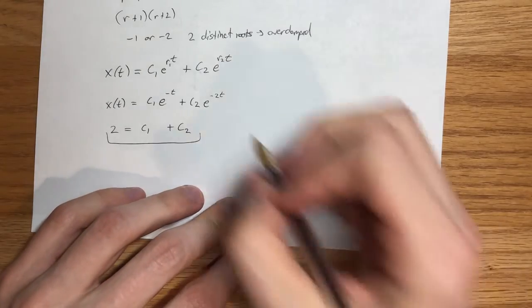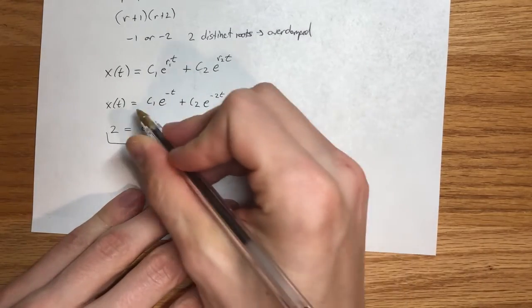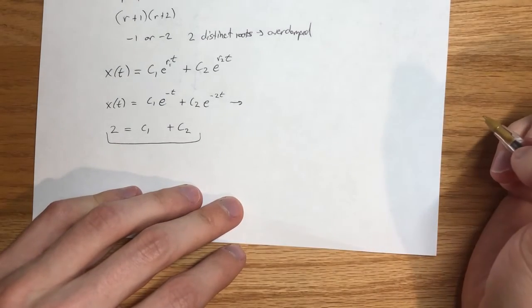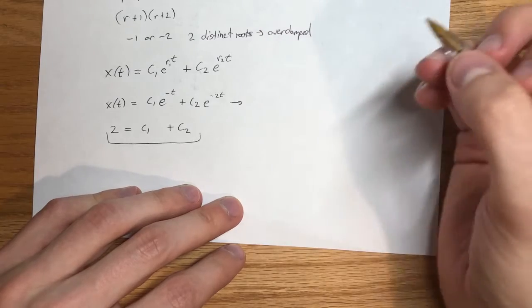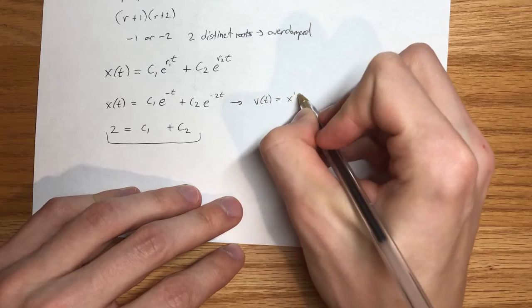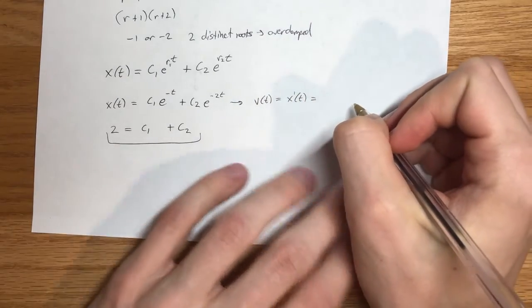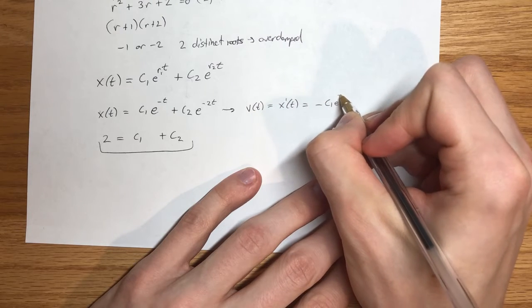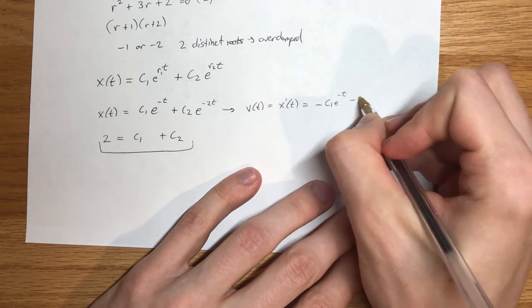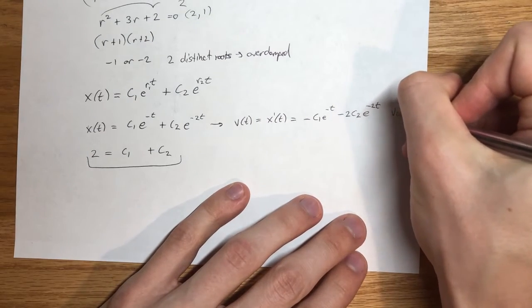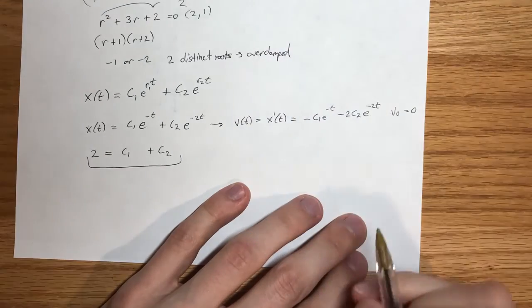But to use it, we need to take the derivative of this equation to find our v of t, because this is basically like our position function. Take the derivative, you get your velocity function. Take the derivative of that, you get your acceleration function. We just need velocity, so we're going to take one derivative. So we'll have v of t is basically equal to x prime of t, however you want to denote it. And then we find that we get negative c1 e to the negative t, and then minus 2 c2 e to the negative 2t. And remember v0 is equal to 0 from our initial condition.